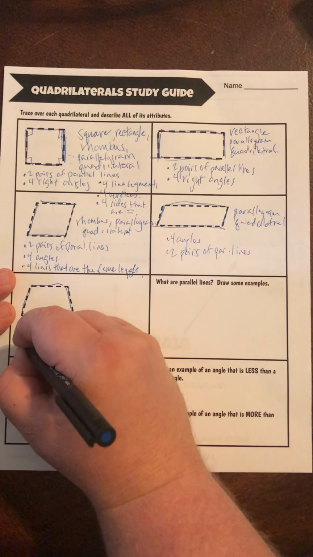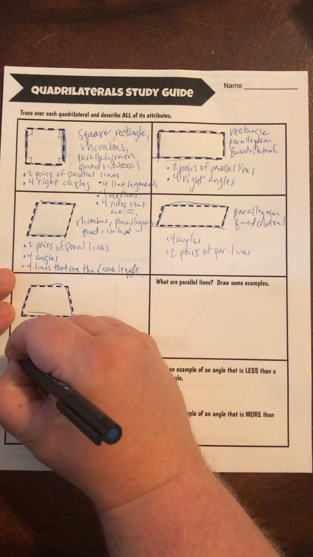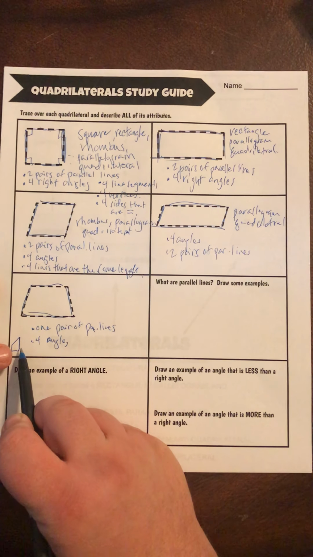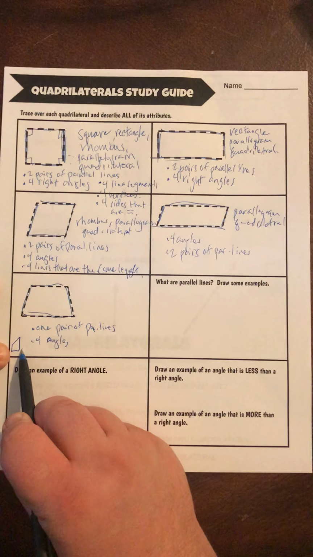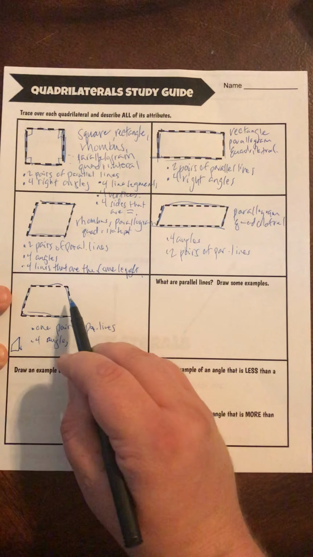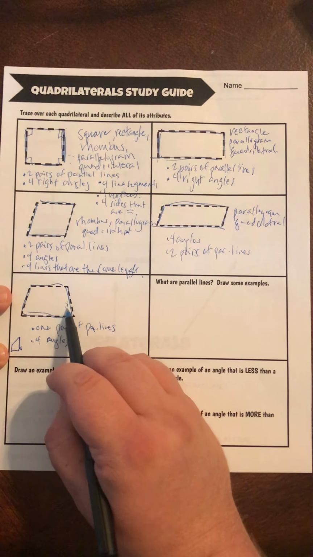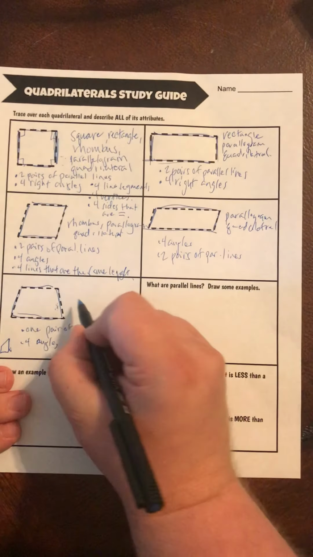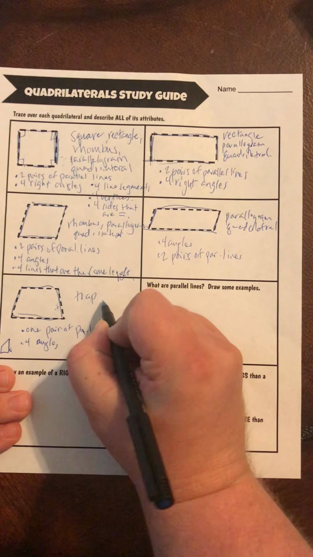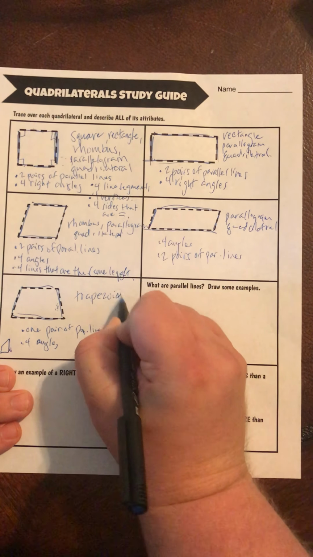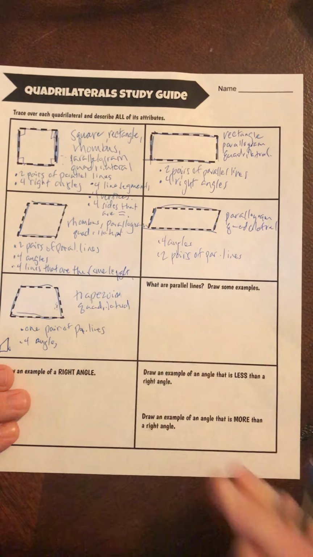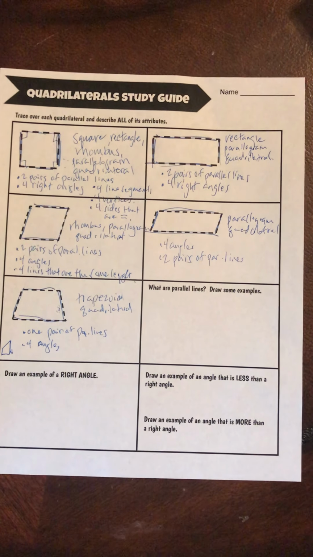For example, if I draw like this, that is also a trapezoid, but it has a right angle. This is what you're used to, okay? So a trapezoid can be called a trapezoid, and it can be called a quadrilateral, okay?